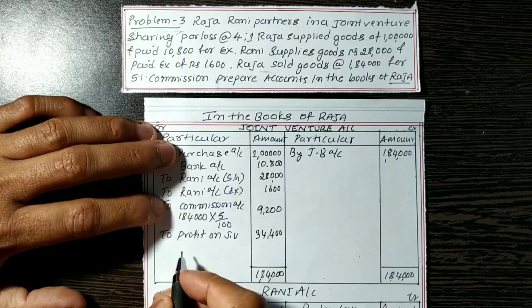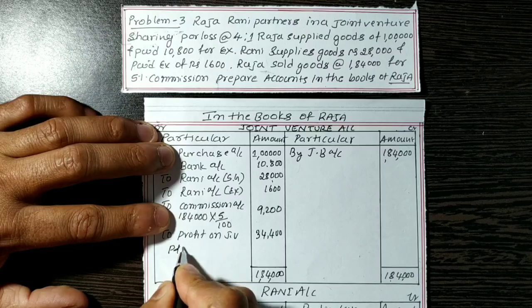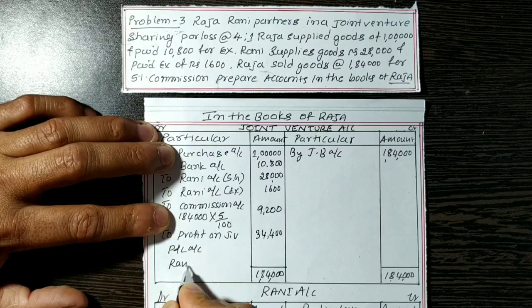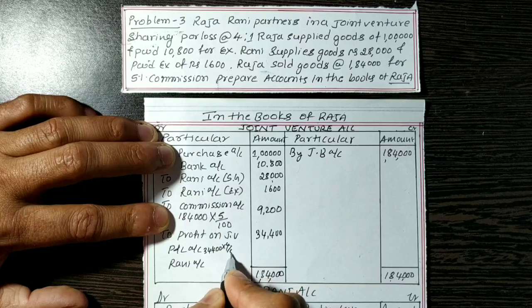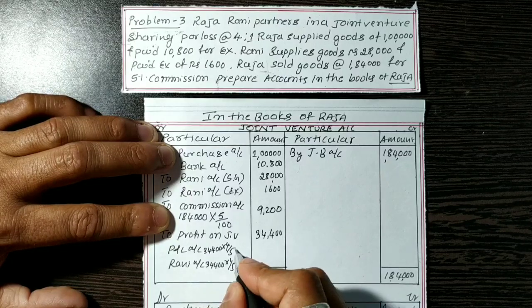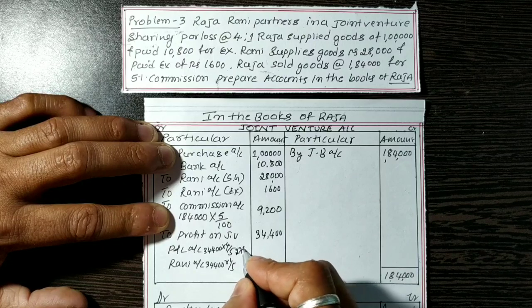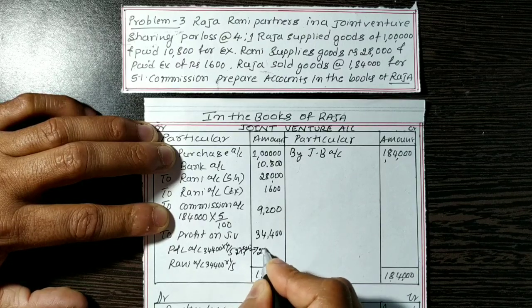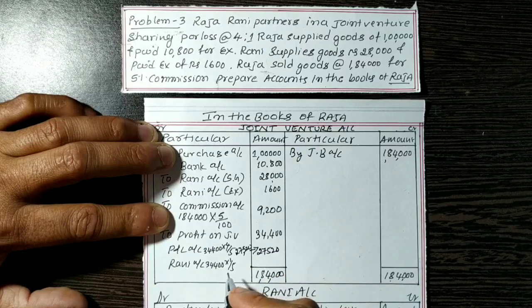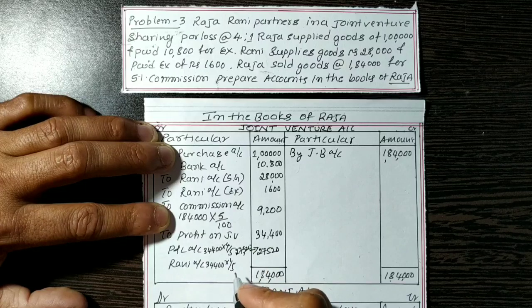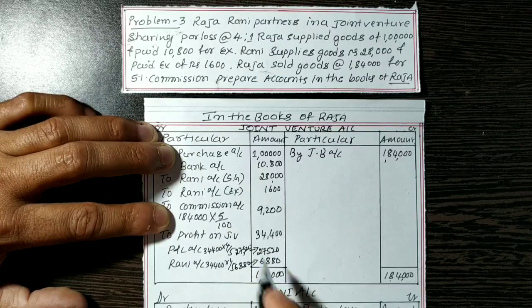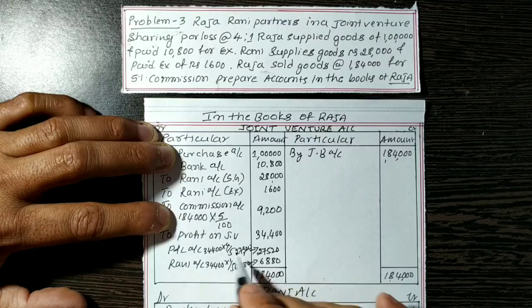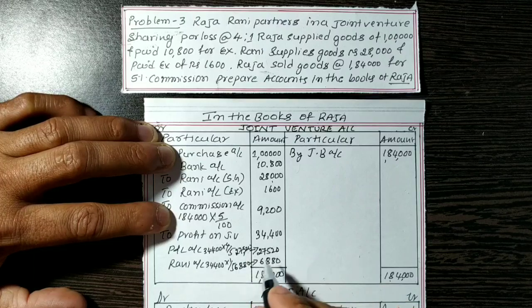In the books of Raja, we are not supposed to enter the name of Raja, so To Profit and Loss Account for Raja's share and To Rani Account for Rani's share. 34,400 into 4 by 5 is 27,520, and 34,400 into 1 by 5 is 6,880. I wrote it like this because of shortage of space.